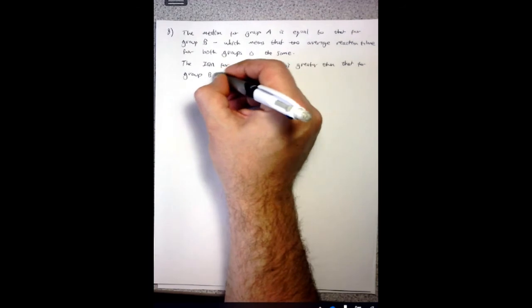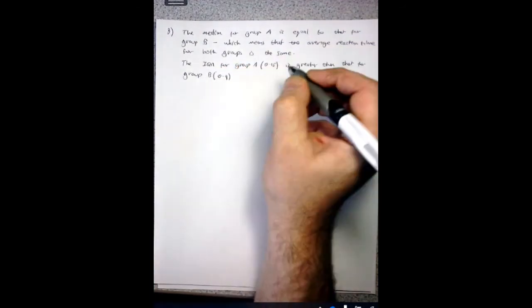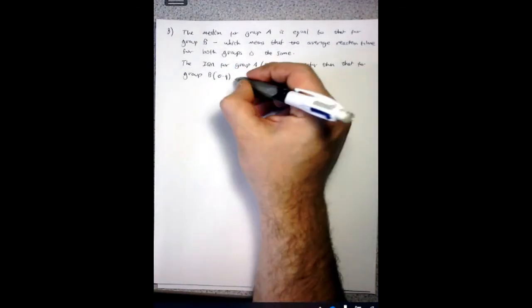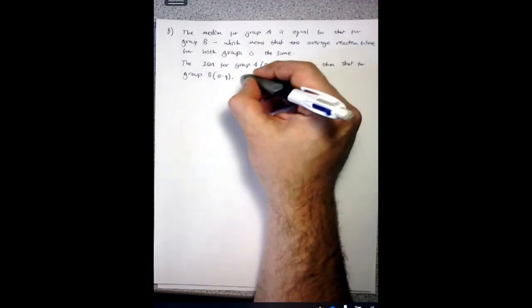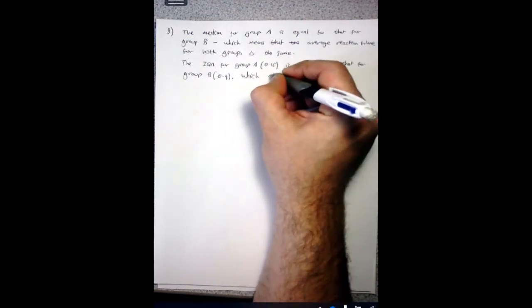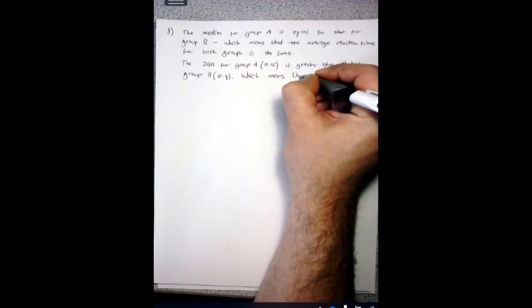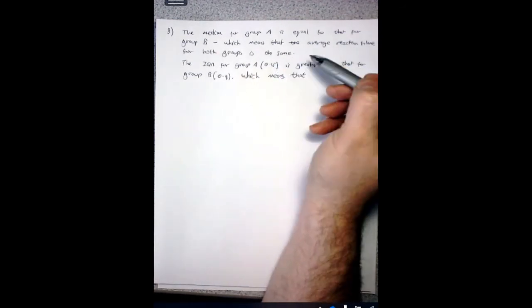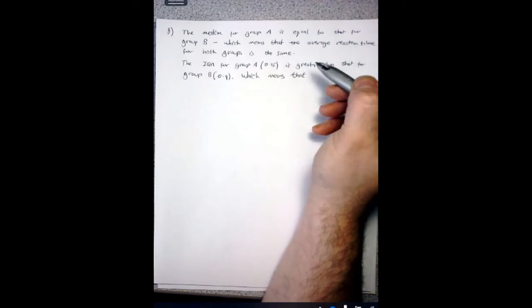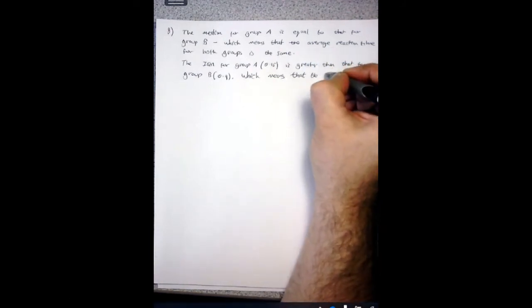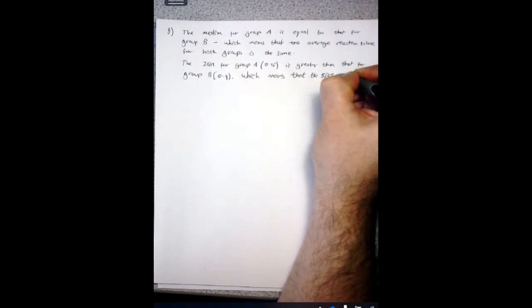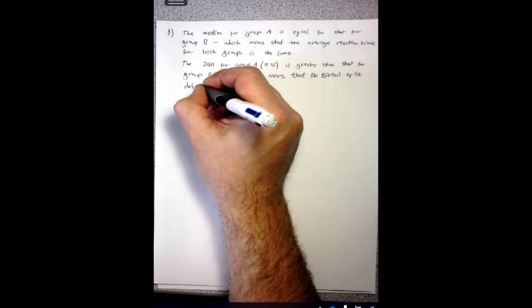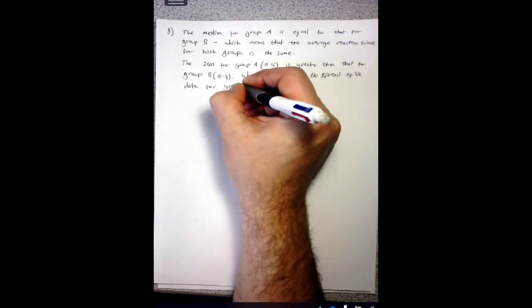That's true. I could also say the spread of the data for group A is greater. So I'd either say less consistent or more spread out. Both would get me the marks. Yeah, I could just have said less consistent.